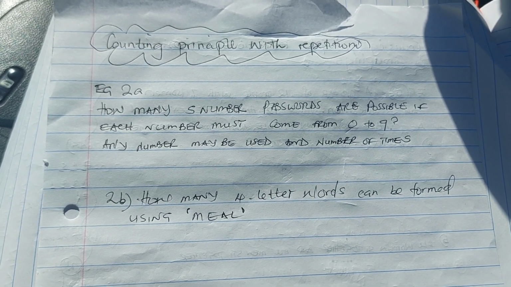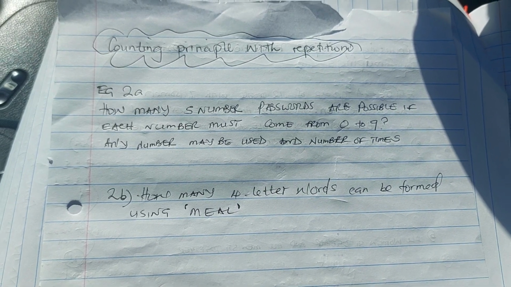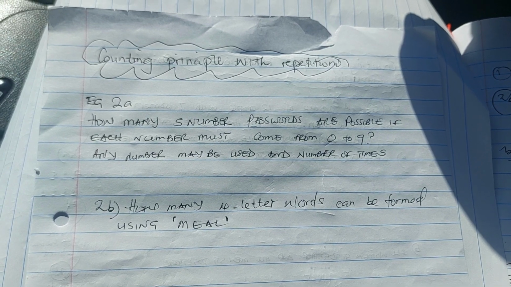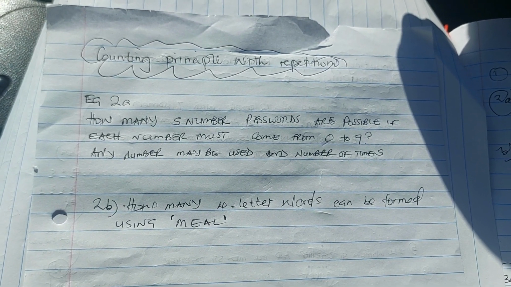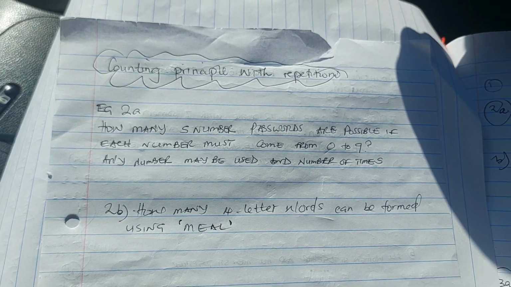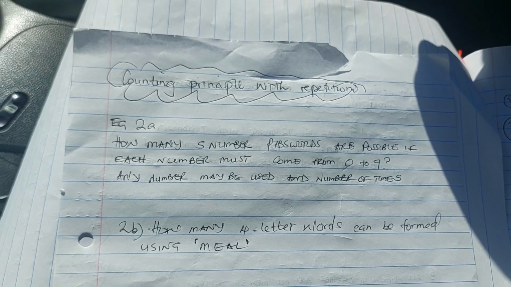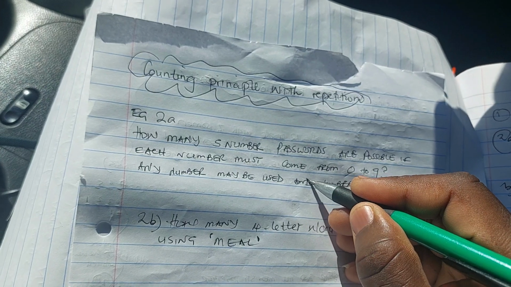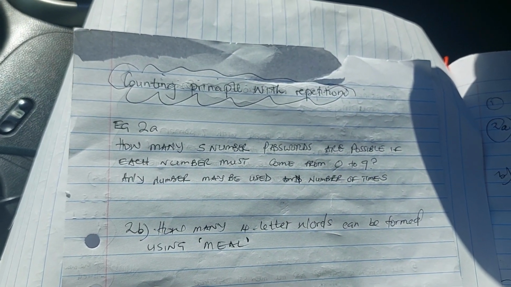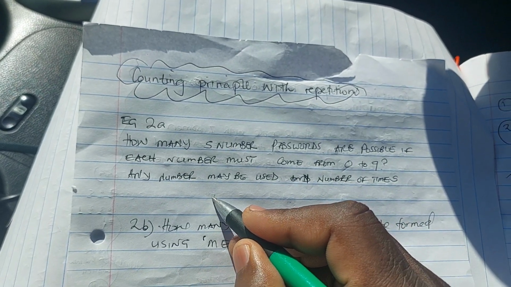Let's go to the example that I've given there. How many 5-number passwords are possible if each number must come from 0 up to 9? That means any number may be used any number of times, right? From 0 up to 9, how many numbers am I going to have?